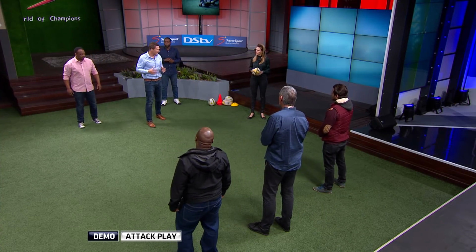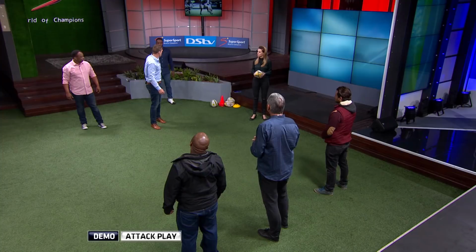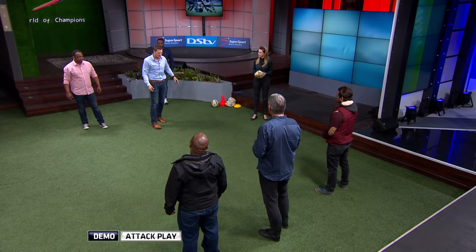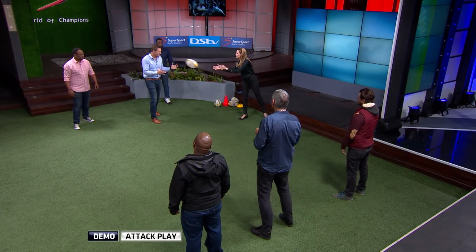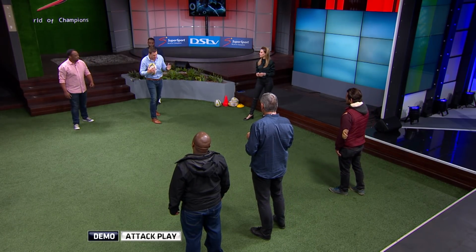Okay, so what we try and demonstrate is exactly the shape that the Springboks want. So usually they have a forward. I'll be the forward for now. They have another forward on the outside of this guy, and then they have a playmaker at the back who's in motion as well, which is usually the fly-half in this case. Now, what has happened is that this guy gets the ball static. He gets the ball, now he gets in, now he starts his run.